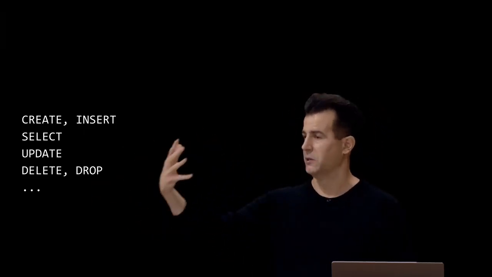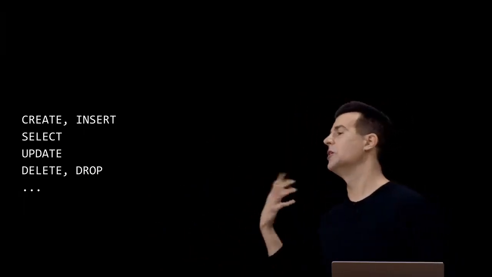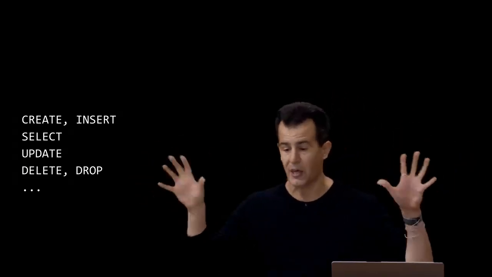It's not read, which is more of the computer scientist way of saying it, but select, which is a little more explicit, like select data you care about. Update is still update. Delete is still delete. But there's another command called drop, which lets you drop, that is, delete entire tables as well.